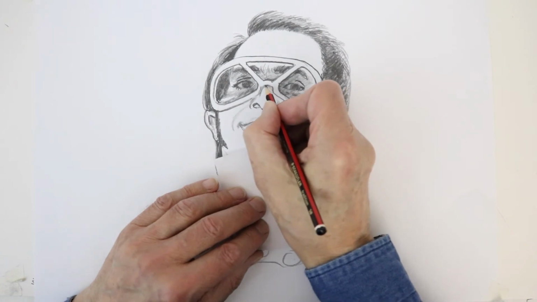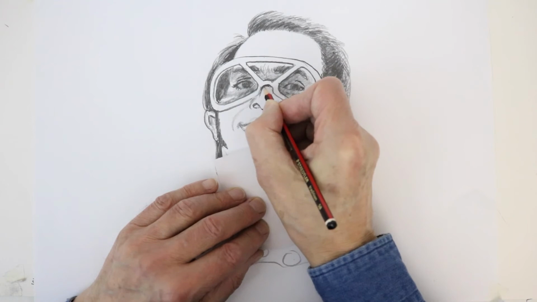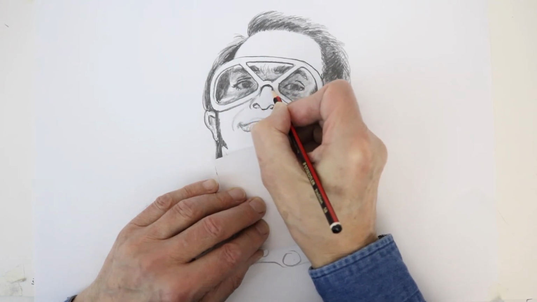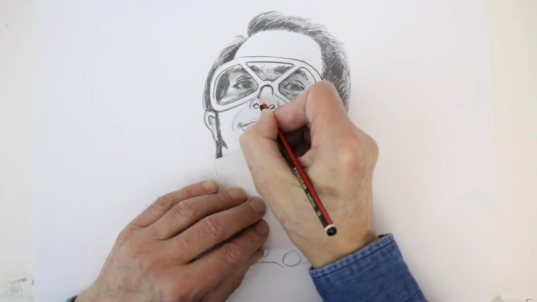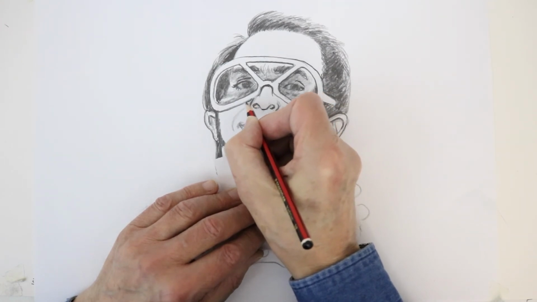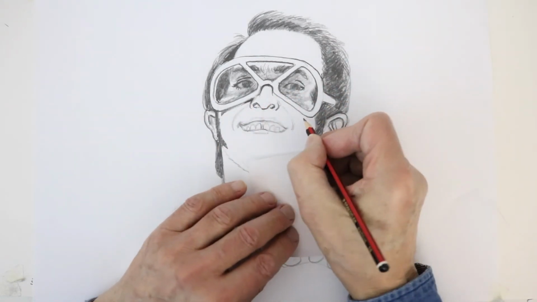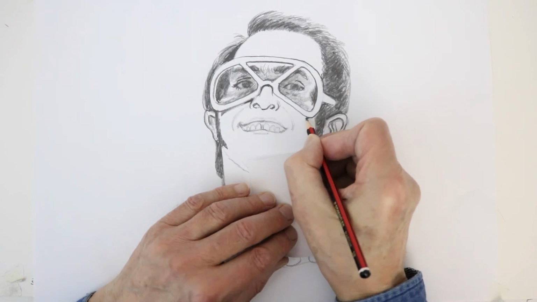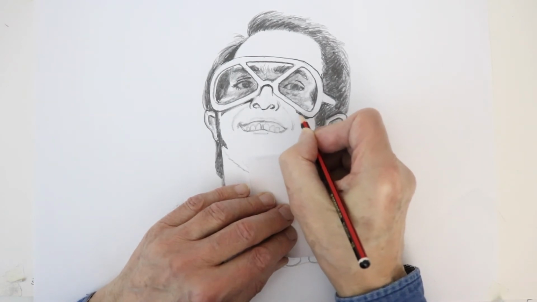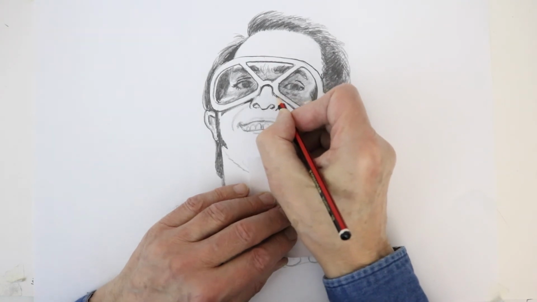For that, by the way, I had a bit of shading up here, around the bridge of the nose, underneath these parts of the glasses coming down. And then just here, there's a nice deep bit of shading at the side of the nostril. And a bit of shadow appearing there. And same with that bit there, a bit of shadow under that part. And the glasses coming up to join that.